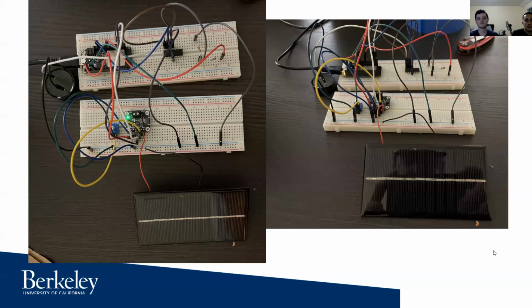These are just some pictures of our circuit, what it looks like outside of the diagram, what the actual physical product is.